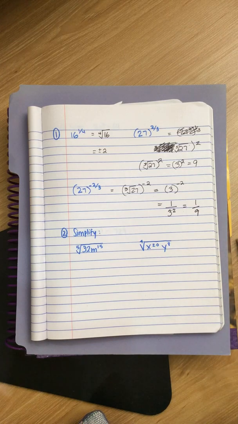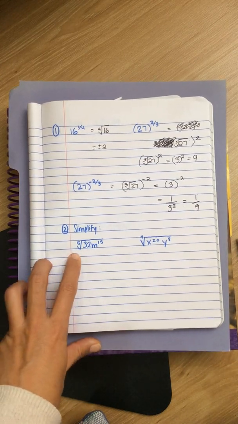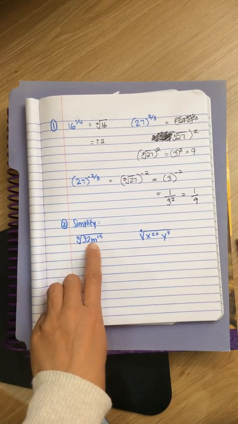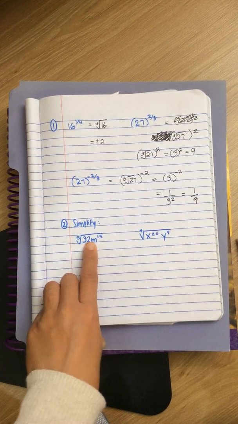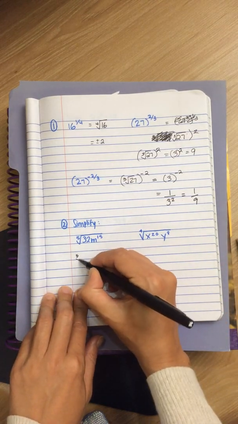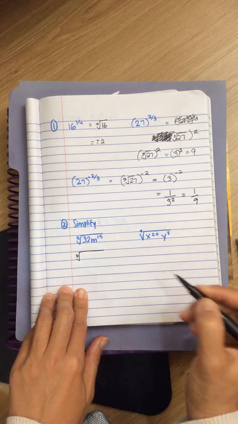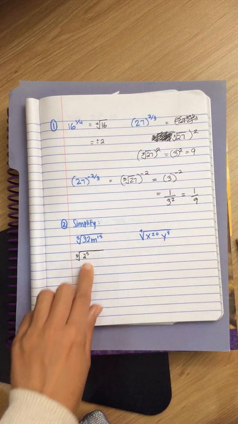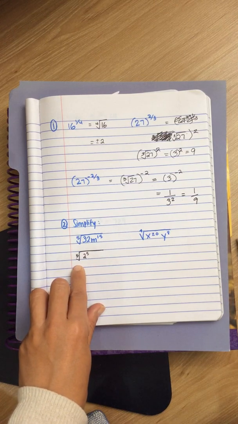Now let's simplify some. So here we have the 5th root of 32 times m to the 15th. Really what I'm trying to do is see if I can find the 5th root of any of these numbers, because then I can take them out of the radical. I know the 5th root of 32 is 2, so I could rewrite that as 2 to the 5th if I wanted to, because now I know I can take the 2 out.